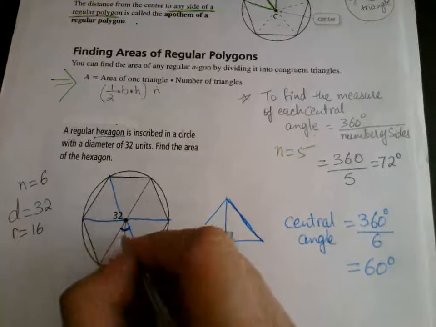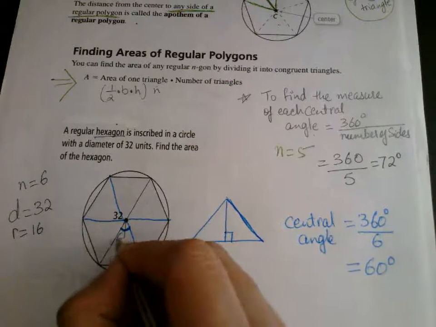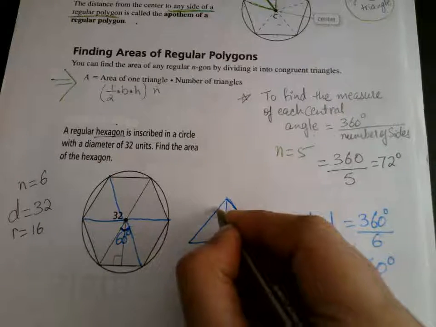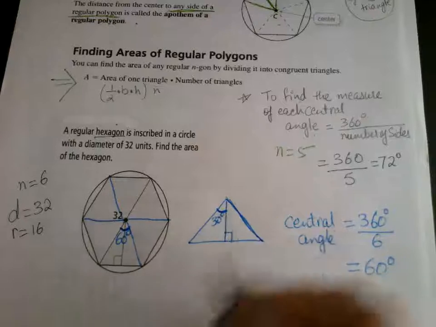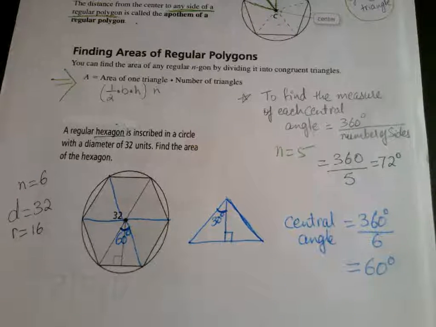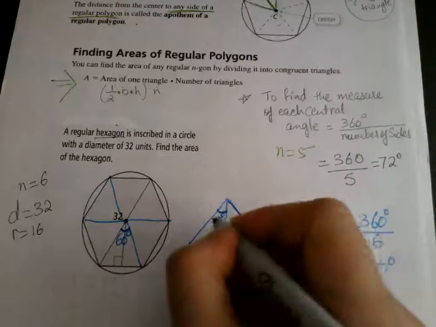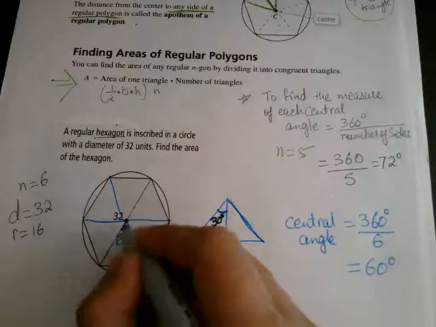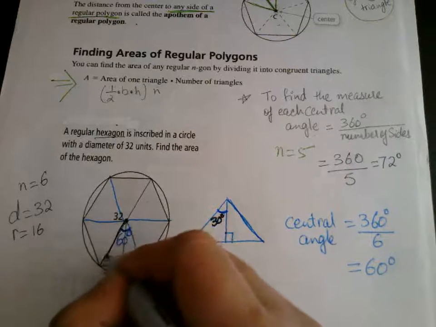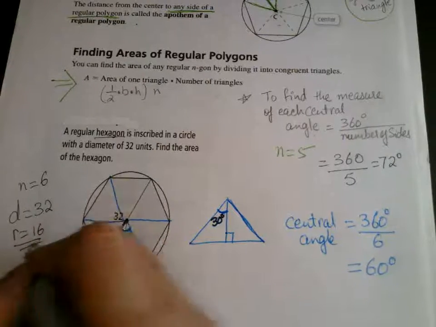So if this total is 60 degrees, one part will be 30 degrees. Now, if this part is 30 and the radius is 16.